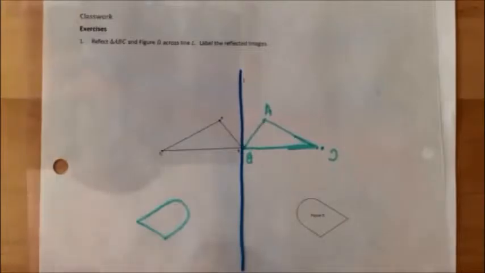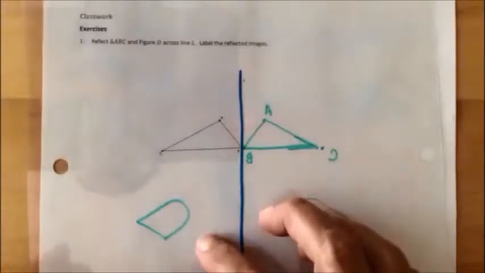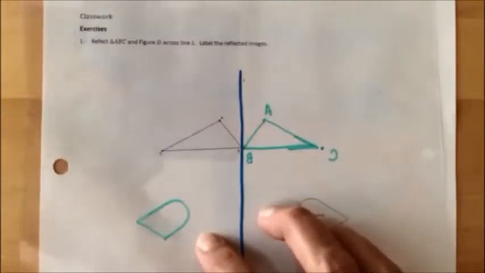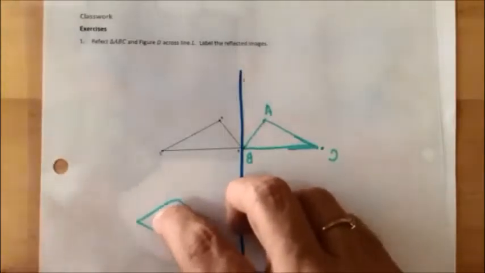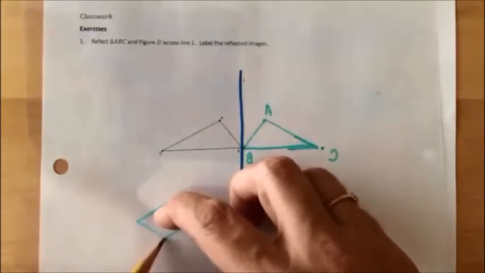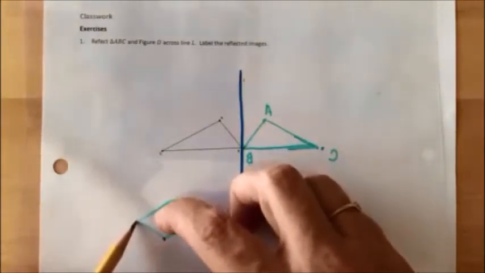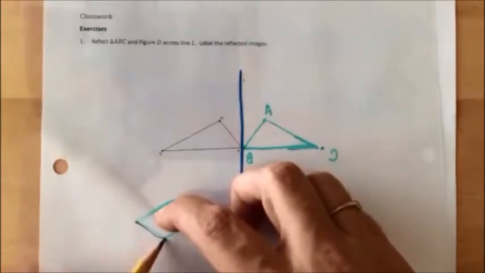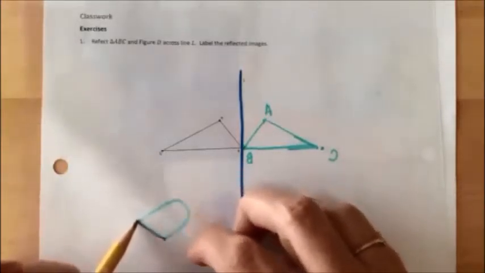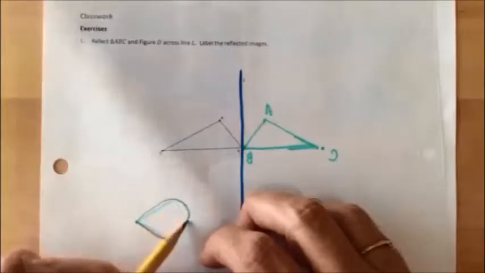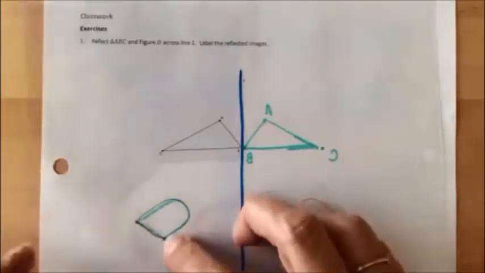There. Okay, so to do the reflection, I'm going to flip it over and line up my line of reflection and that point on there lined up. Okay, now this is going to be the tricky part. So here are my images, and I somehow have to try to transfer these onto my page. And so I'm going to mark the corners here first, and then draw the line, and then trace out the shape best I can.